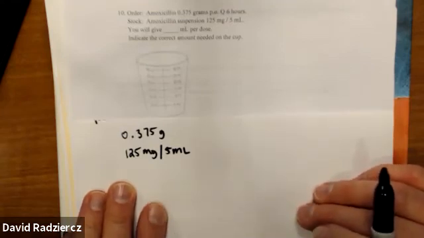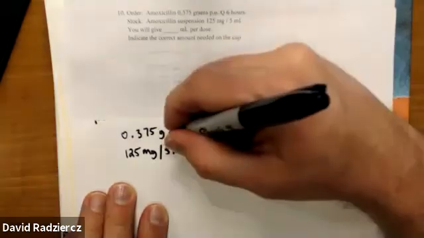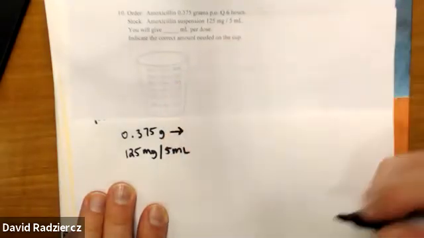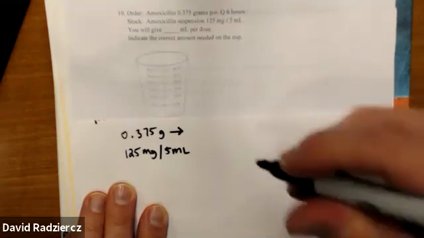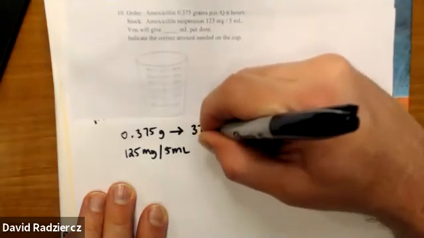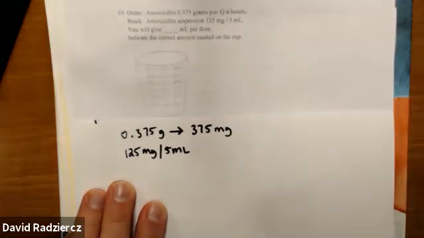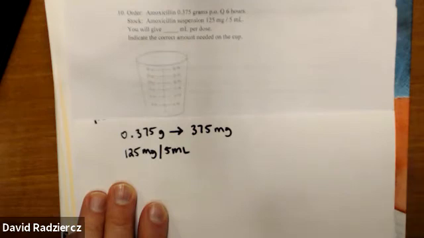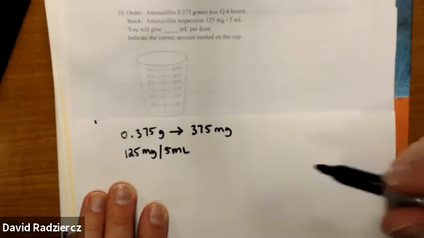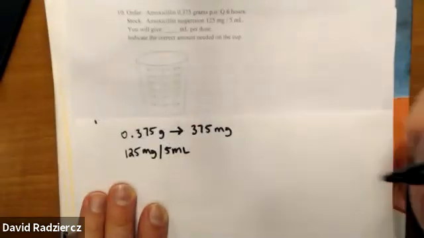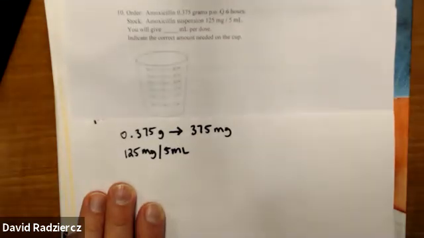If you don't do that, your math won't come out. So my recommendation is to convert grams to milligrams. And the shortcut is just move your decimal over 3 to the right. If you don't feel comfortable doing that, you can practice by multiplying by 1,000, or you can set up your conversion of going from grams to milligrams. But the shorthand is just move it 3 to the right, and you'll have 375 milligrams.